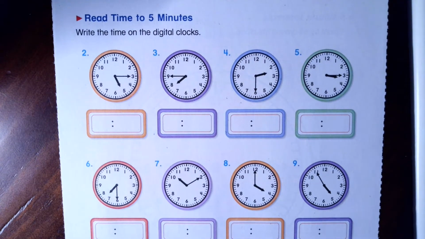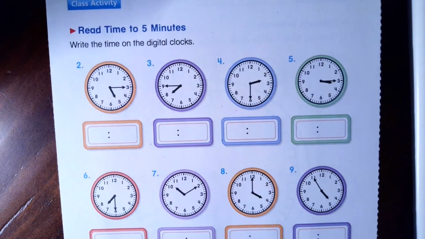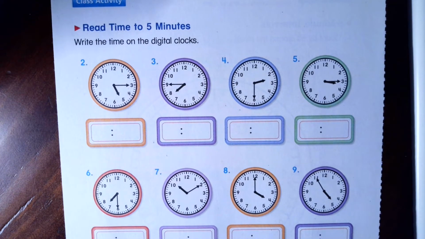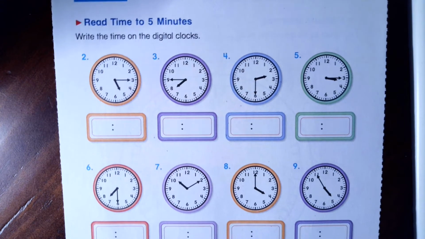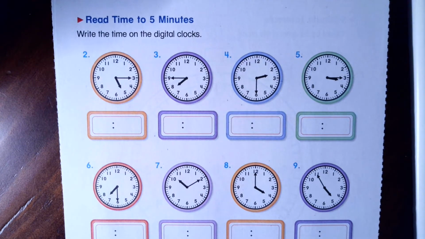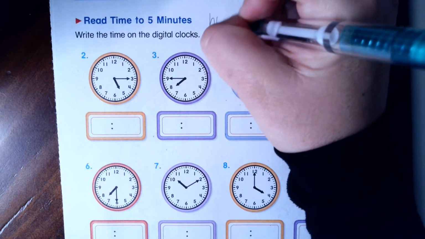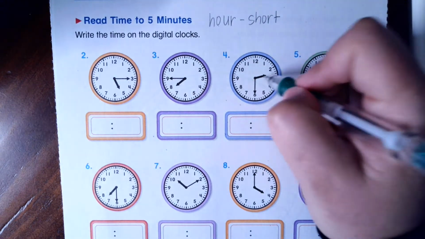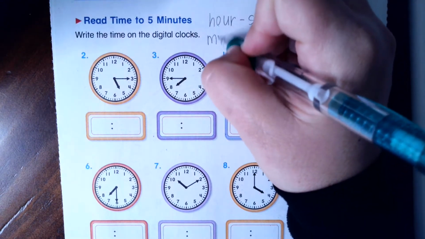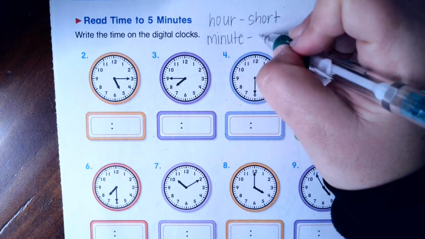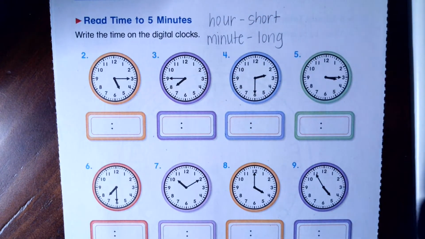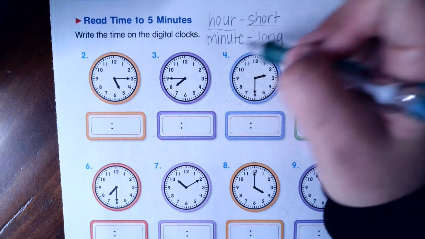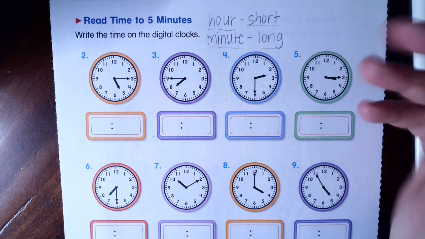So let's go ahead and review. We are going to do some together, and then I will give you the opportunity to do some on your own. Now, please, please, please take it slow and make sure you're paying close attention to each of the hands. Now, if you remember, the hour hand is the short hand, and it's always a little bit darker and thicker. And the minute hand is the long hand. And I remember that because the word hour is shorter than the word minute. Okay?